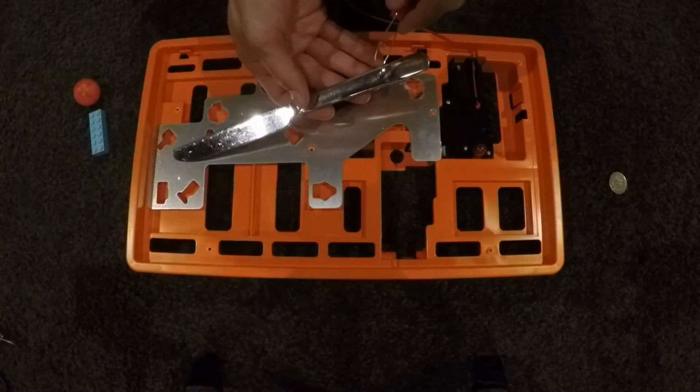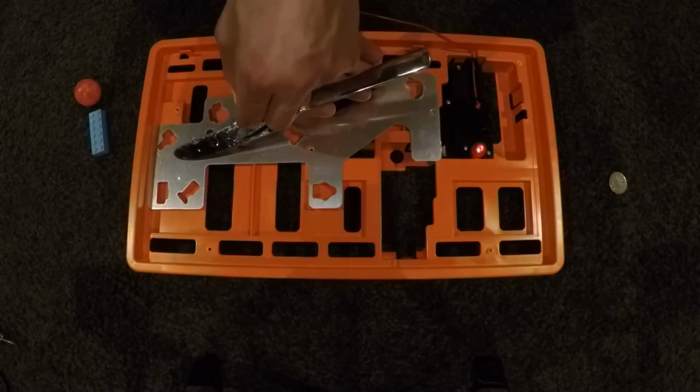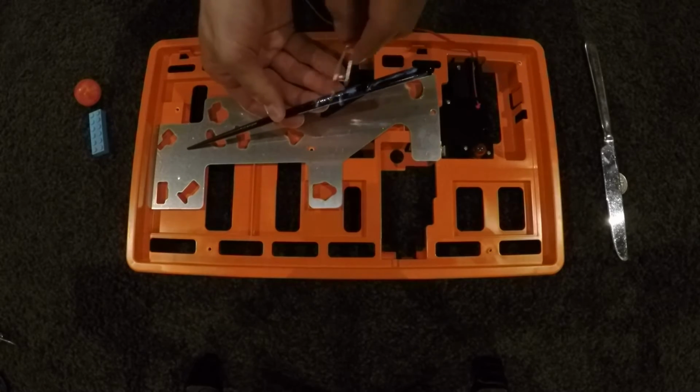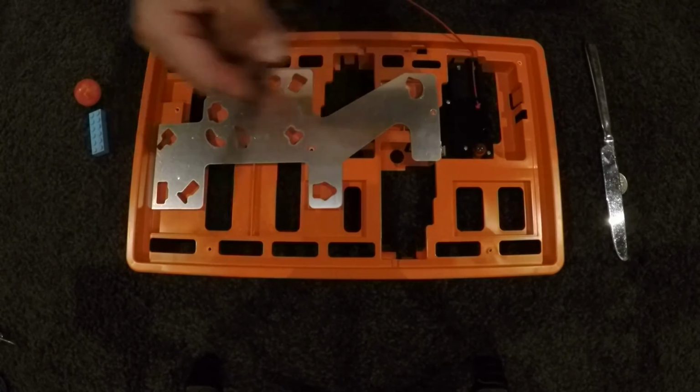This knife, again, touch it, it's a conductor. The wooden chopstick, touch it with the tweezers, nothing happens, insulator.